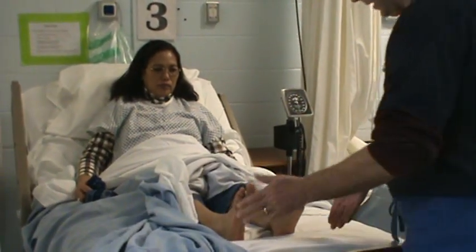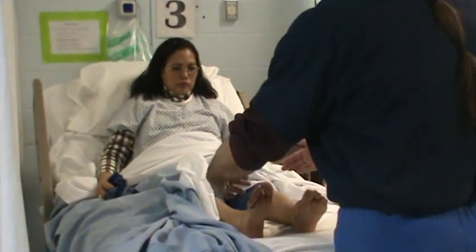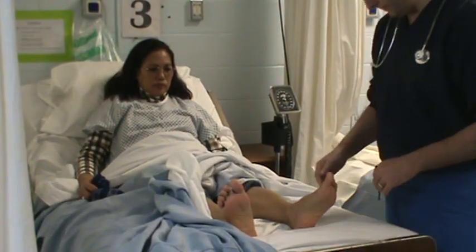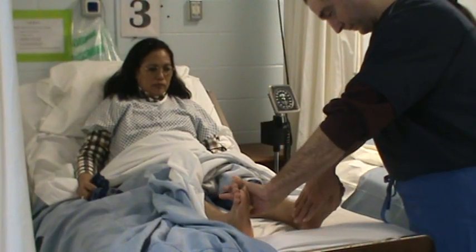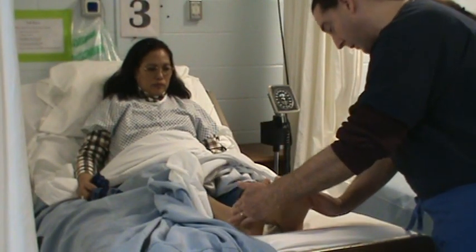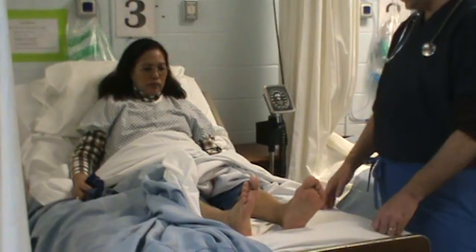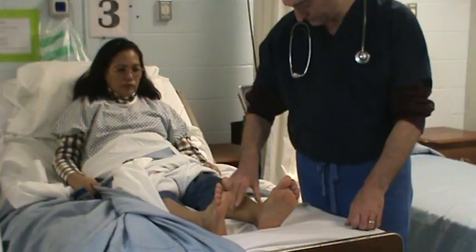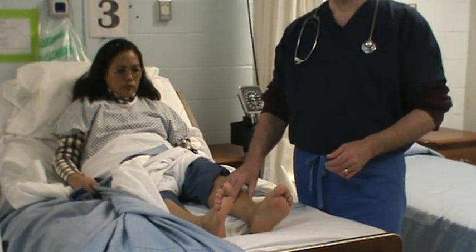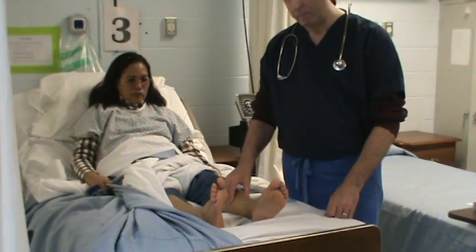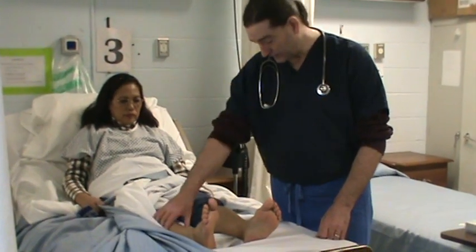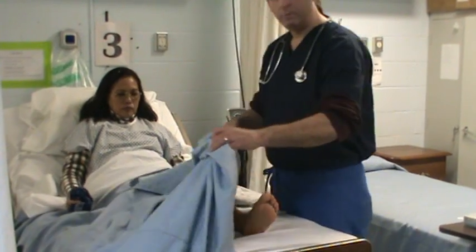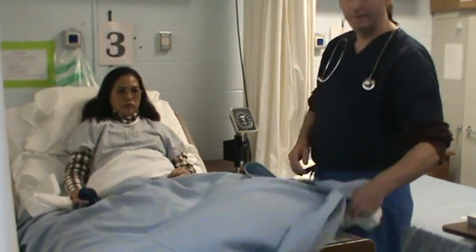I'm going to have her push down on my hands. Now pull your feet up. Okay, good strength there. I can also say push against me. Okay, so we've checked. Good strength in the feet. I'm checking for edema. No edema. When you do check for edema, if they have it, there's a thing called pitting edema, and that's something you'll want to read about in your book, but no edema. So when you come to lab, be ready to take off your shoes and socks.